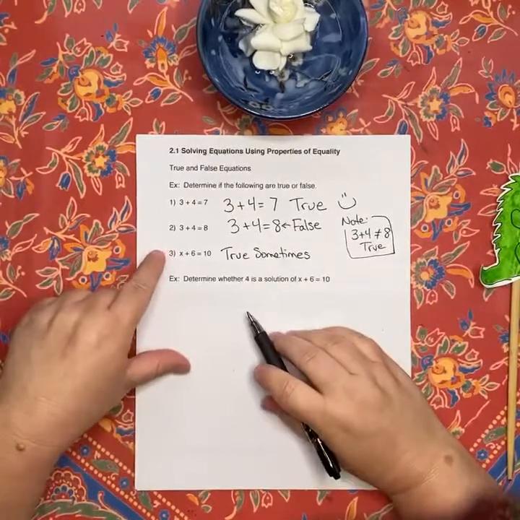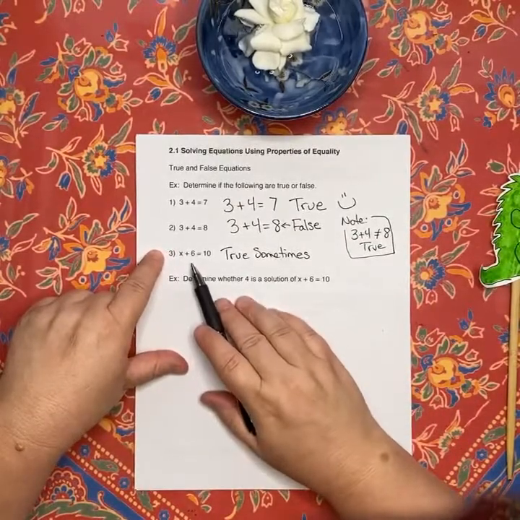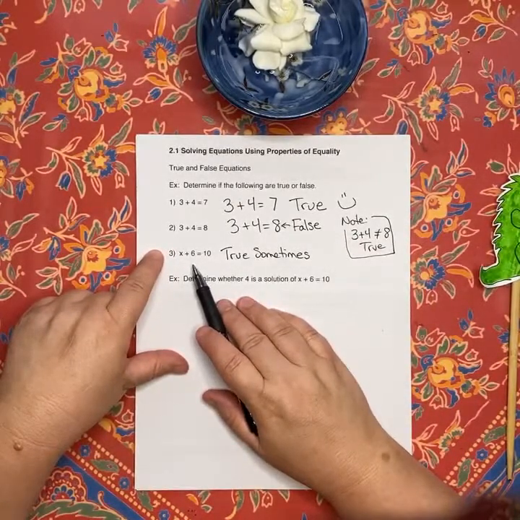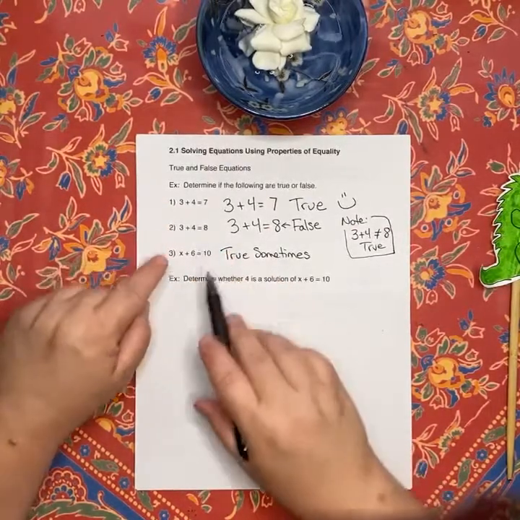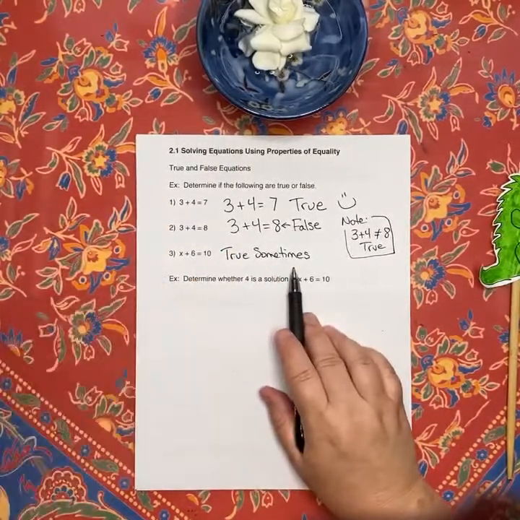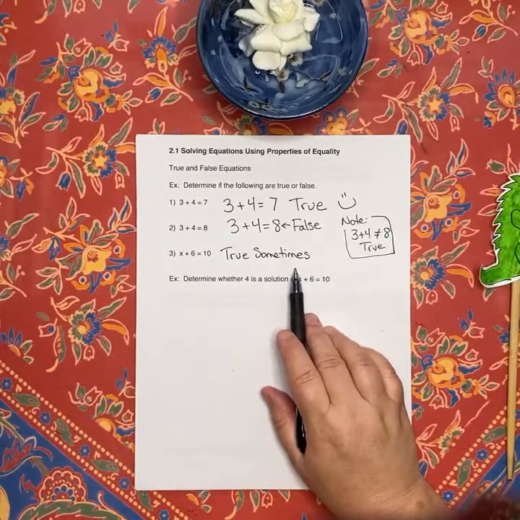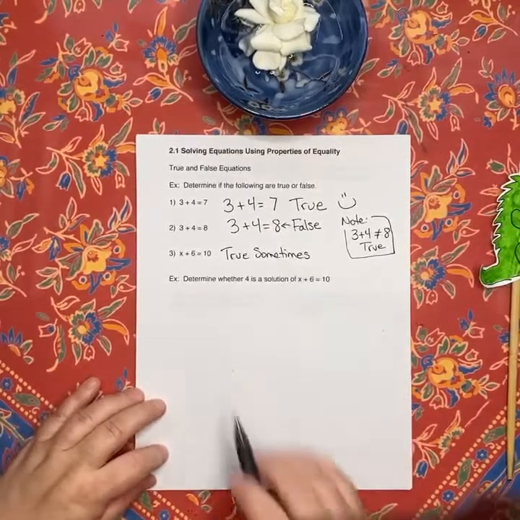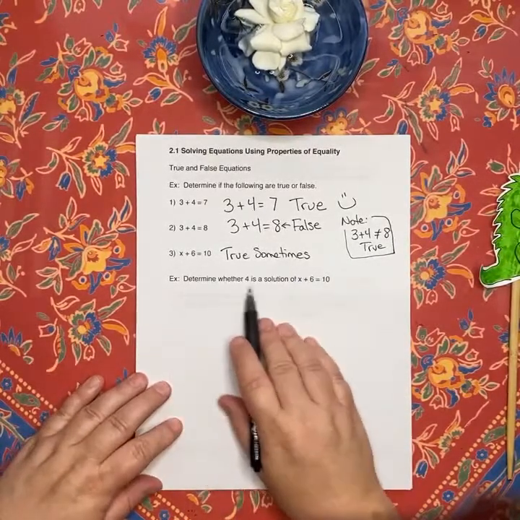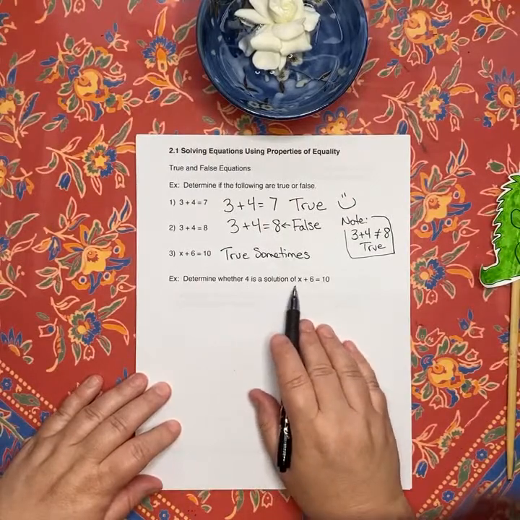So this is a sentence or an equation that is true sometimes. And that is what makes solving equations in algebra a little tricksy, is that the equations are not just obviously true or false. They are sometimes true. And so what we're going to spend most of chapter 2 doing is figuring out how the heck we will know when it's true.